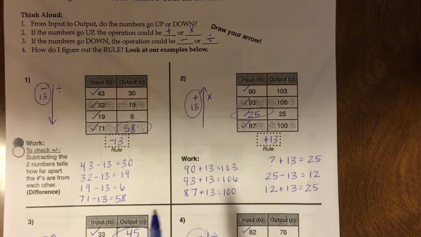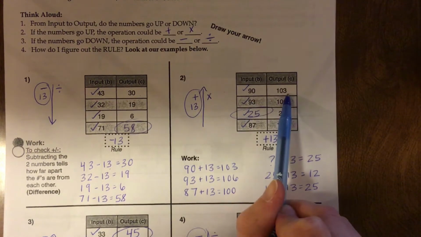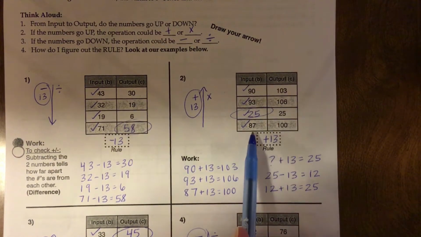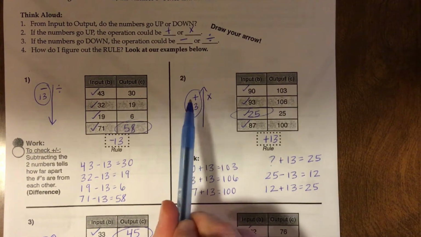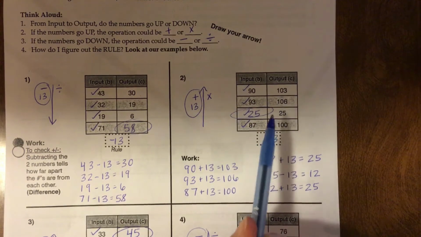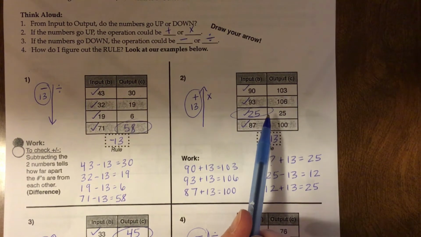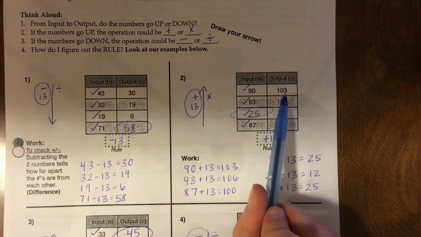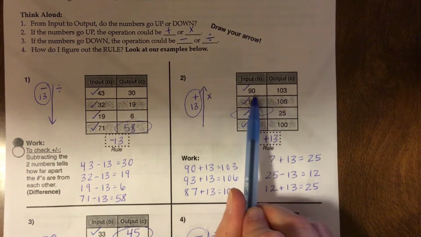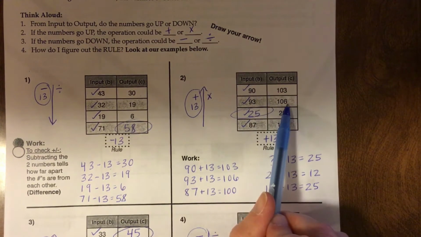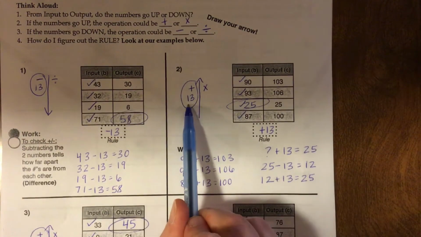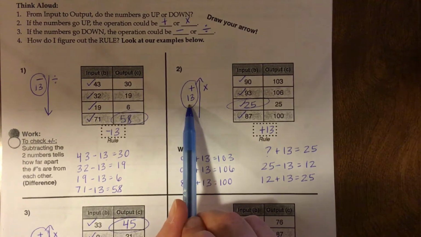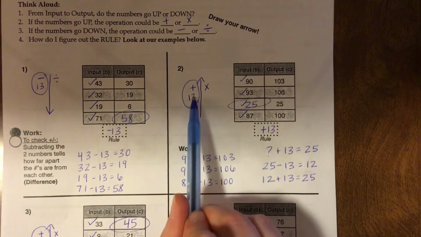So number 2, from input to output, 90 to 103, 93 to 106, 87 to 100, the numbers are going up. That means addition or multiplication. Now, to check to find a pattern, we're still going to use subtraction or division. So if you subtract 103, the bigger number, minus the smaller number, 90, then 106 minus 93, then 100 minus 87, every single time you'll find a pattern of 13. We put the 13 on the plus side because the inverse of subtraction is addition.